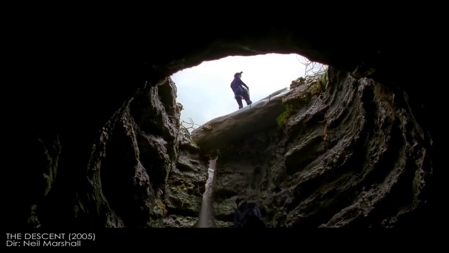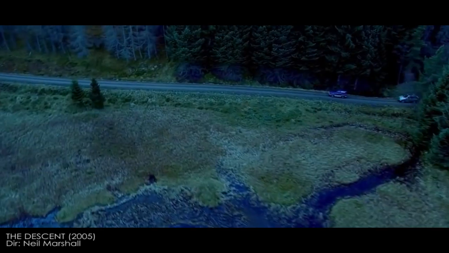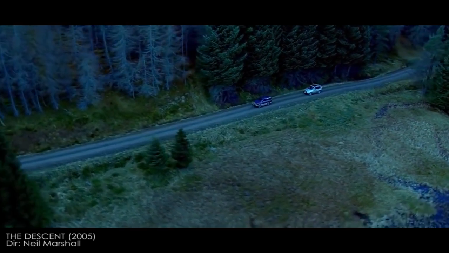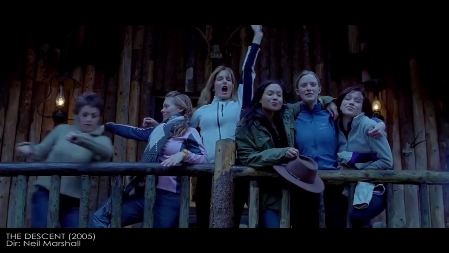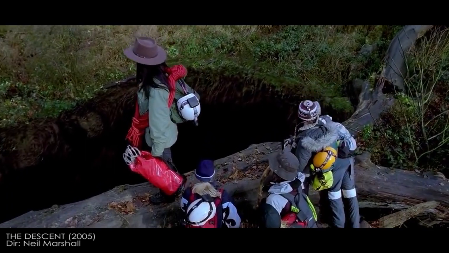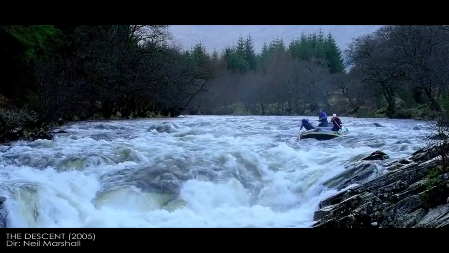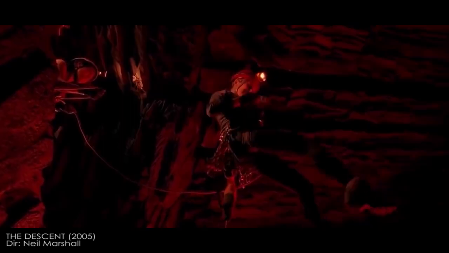For me, The Descent is a unique horror film and probably one of my favorites. Yes, it does follow the standard set of tropes that allow us to classify it as a horror film: an ensemble cast, an isolated location, monsters, the final girl, and an incredible amount of blood and gore. But that is not entirely the focus of the film.